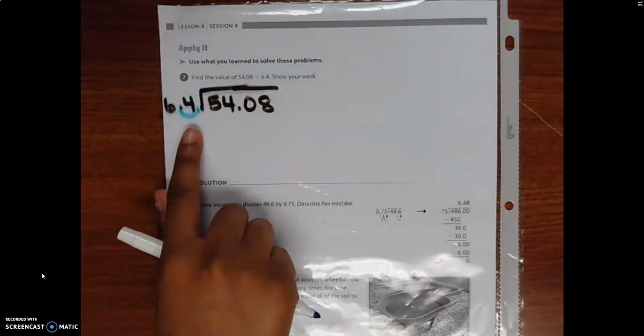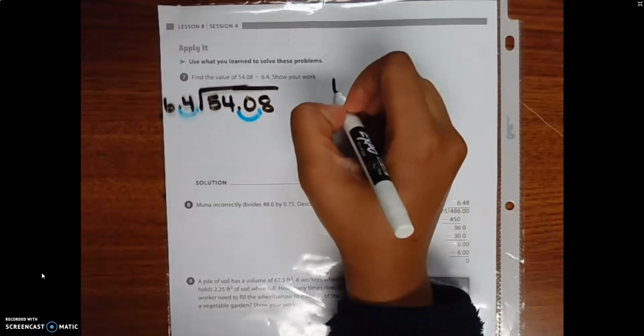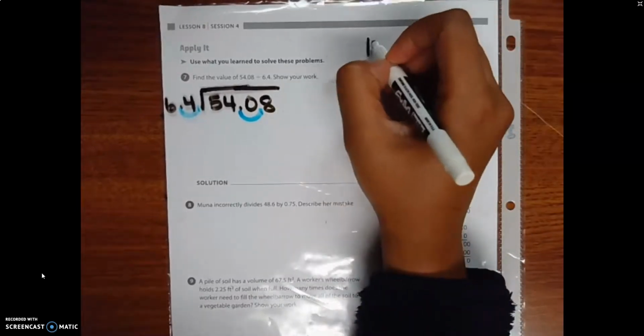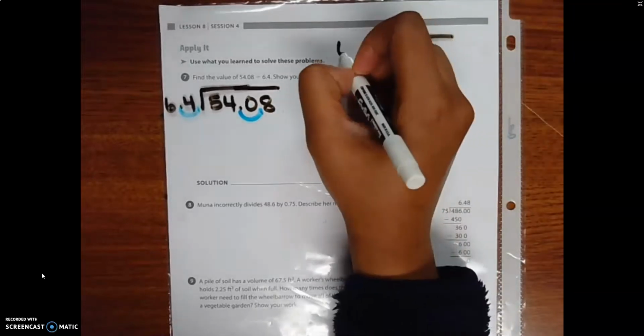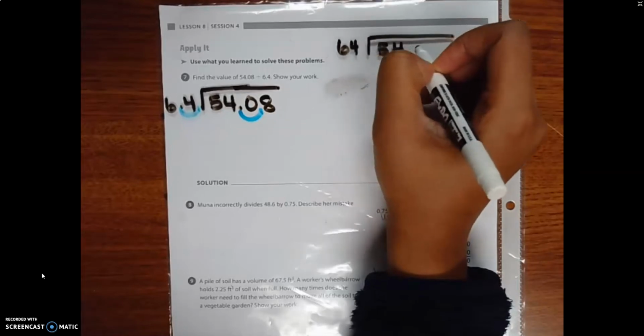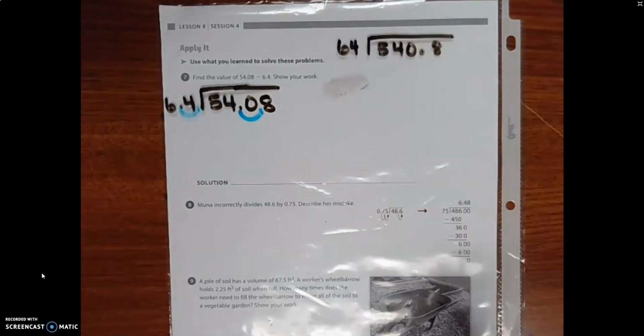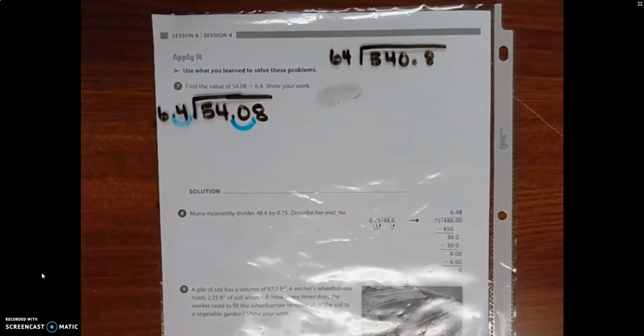So we're going to put it at the end. And we know that if we move it one time here, we have to move it one time here, like so. Okay? So what we're really going to end up dividing is 64. And actually, I'm going to erase that, and move it up a little bit to make sure we have enough space so that you can see it. 64, and we have 540 and 8/10.